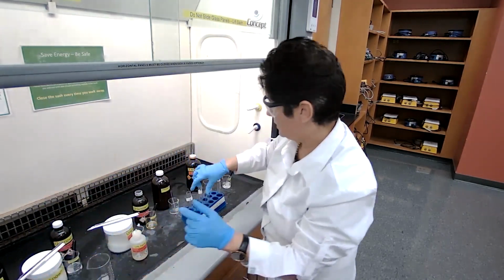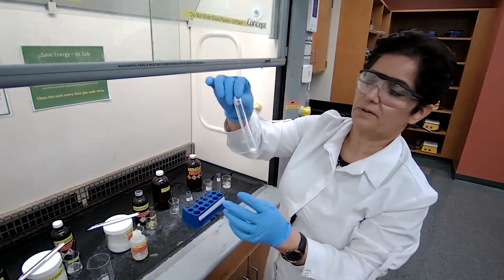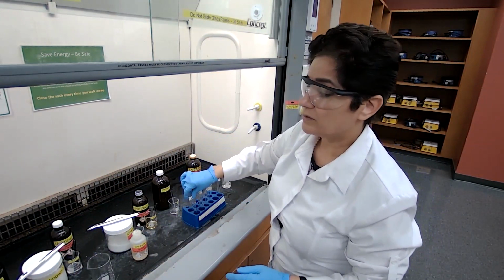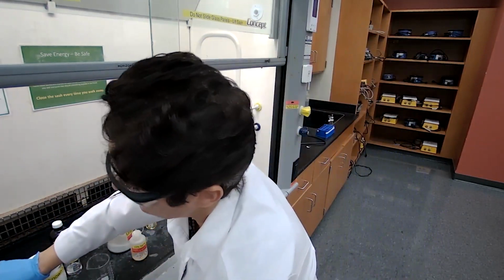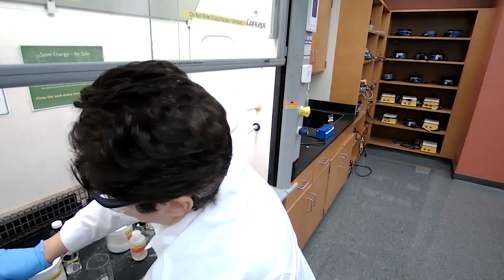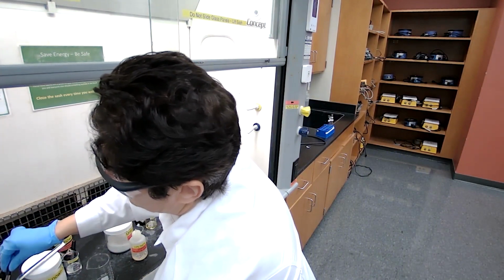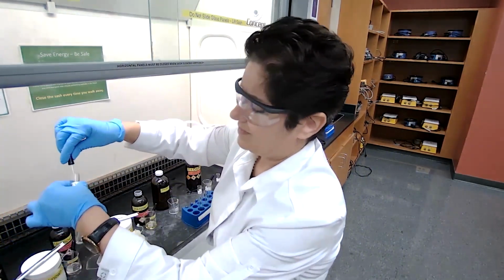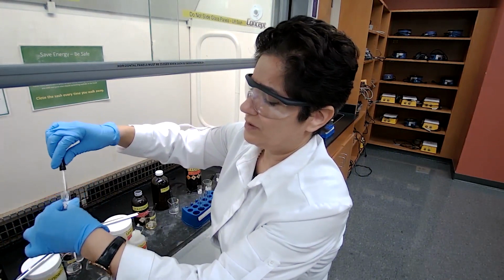We have unknown 5, just the tip of a spatula. And unknown 6, 4 drops. Adding 4 drops of each.